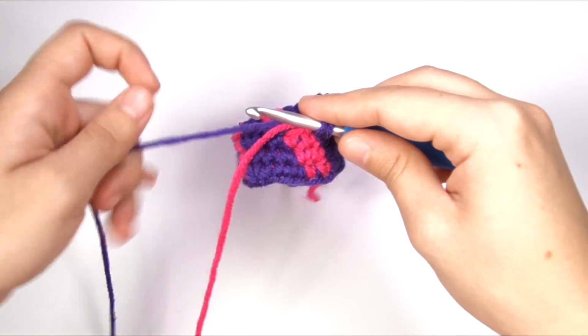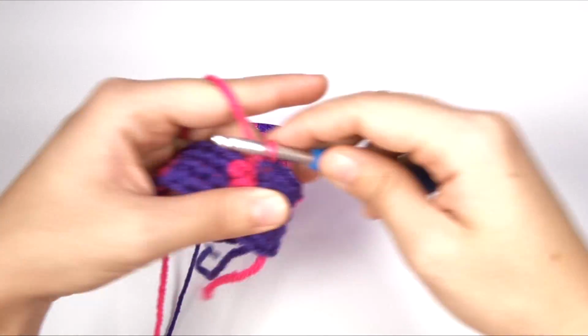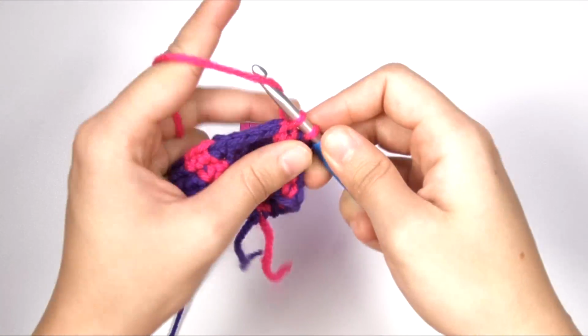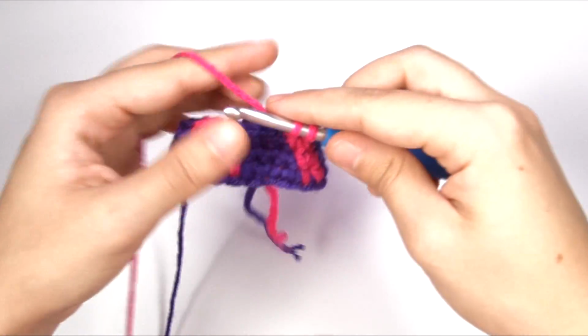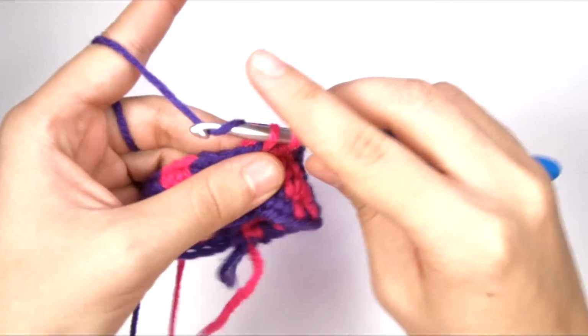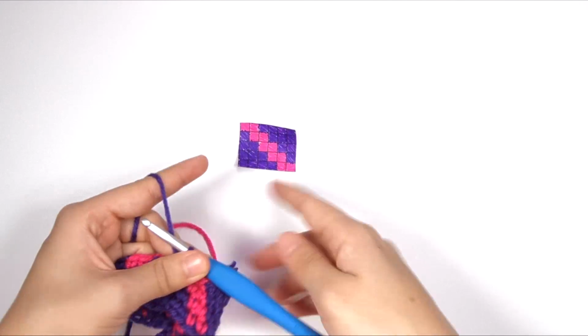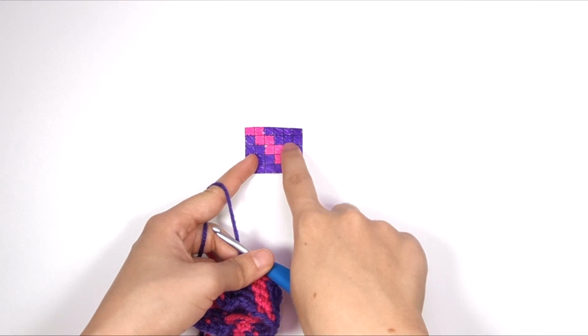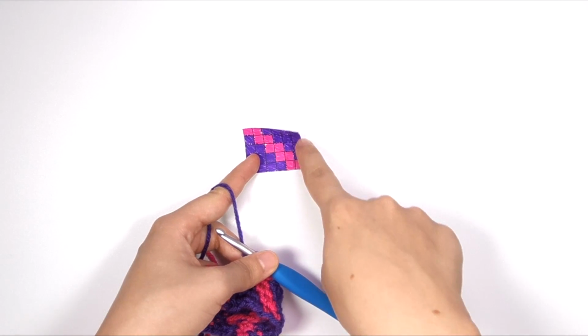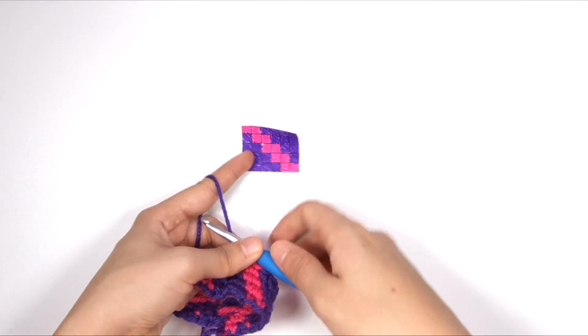Purple, switching to pink in the last loop, 2 pink, switching to purple in the last loop, and then 1 purple. So that's a second repeat of our sequence. Again, every time we get across this little row, we're going back to the beginning and repeating it again.